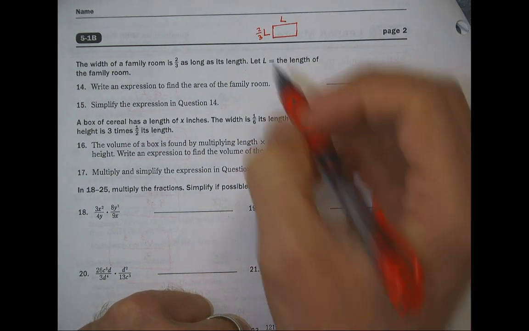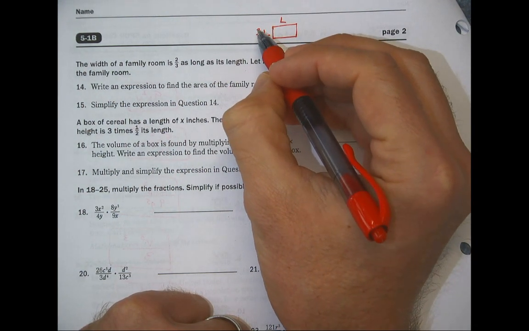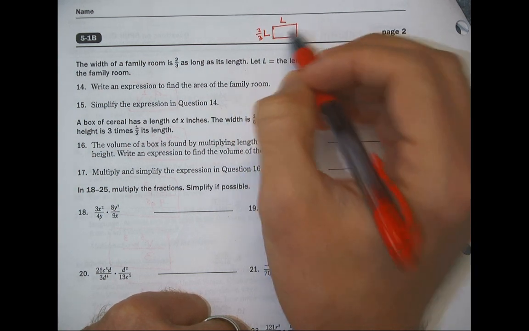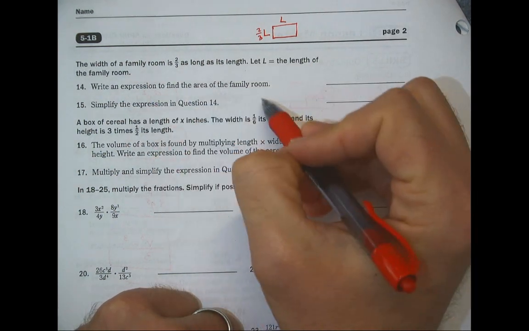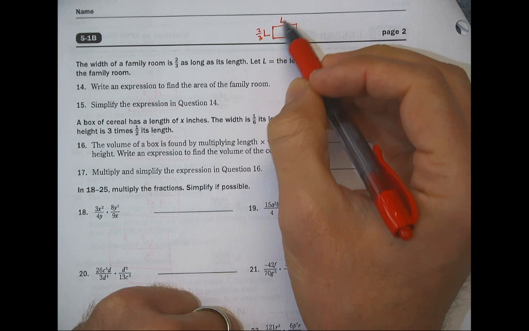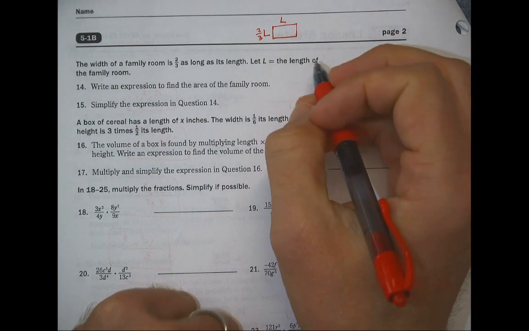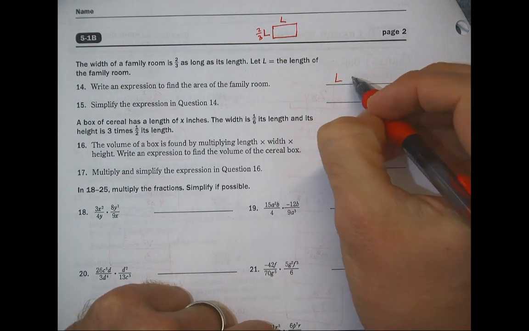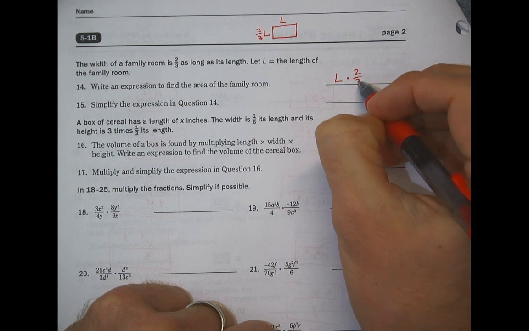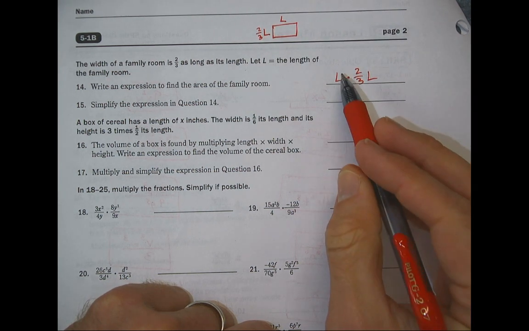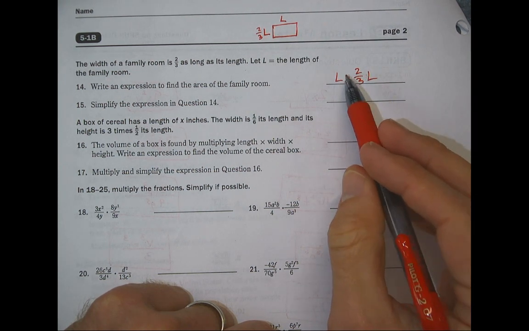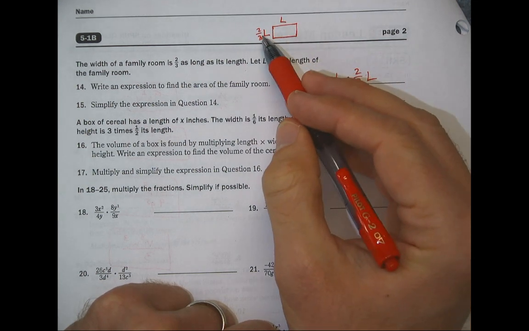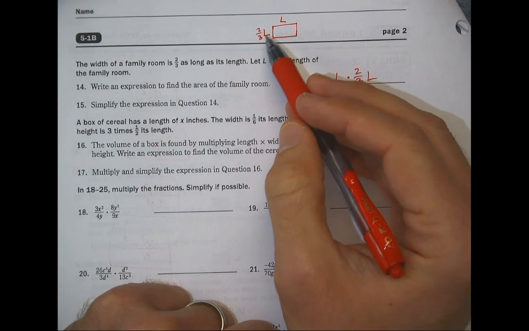Whatever you plug in for L to get the width, you'd multiply 2/3 times that number, times L. So to write an expression for the area, you multiply the length and the width, the base and the height, whatever you want to characterize them as. So you're going to multiply L times 2/3 L. Base times height, length times width, represented by L for length and 2/3 L for width.